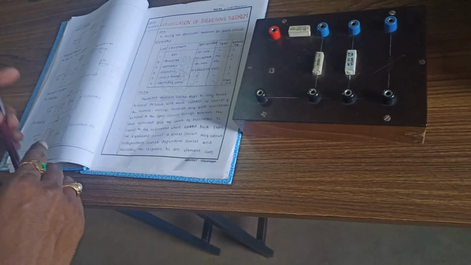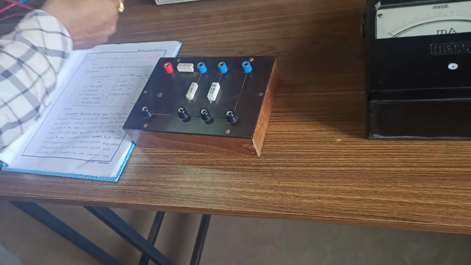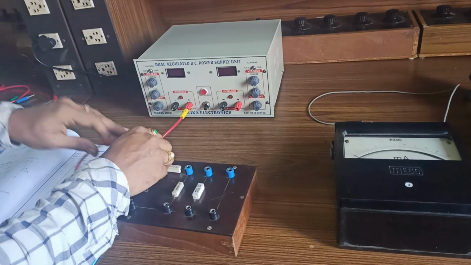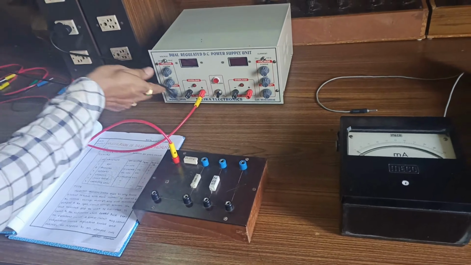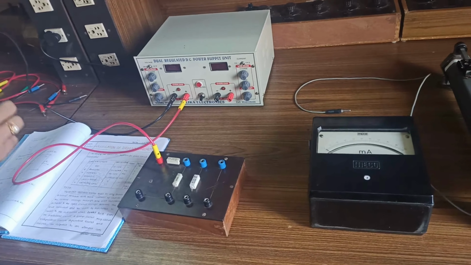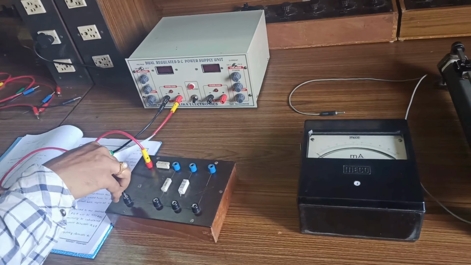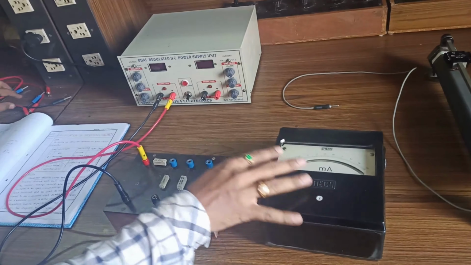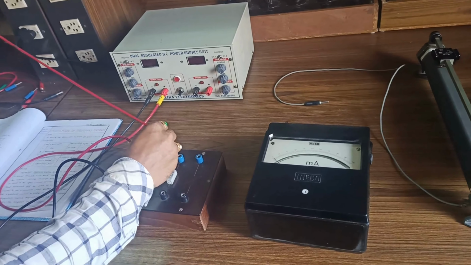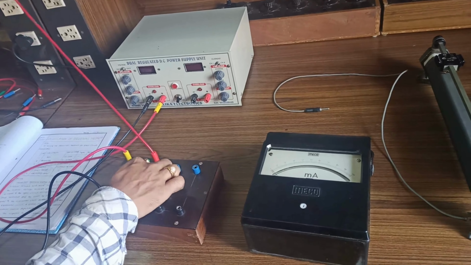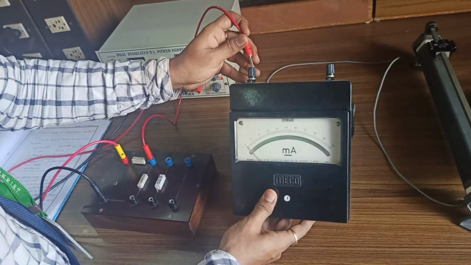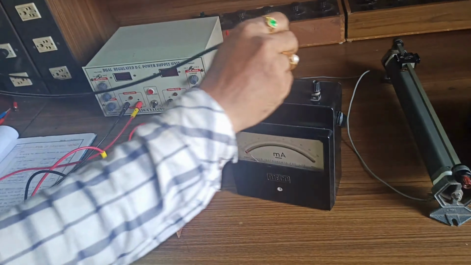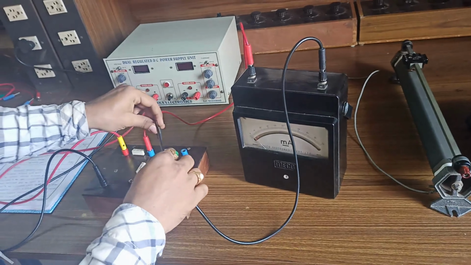Now let us give the connections. The positive of the RPS is connected to the positive of the board, the negative of the RPS is connected to the negative of the board, and in this branch I want to measure the current. Just connect an ammeter. Here the current enters, that's why positive, it goes to the positive of the ammeter, and the negative of the ammeter is connected here.